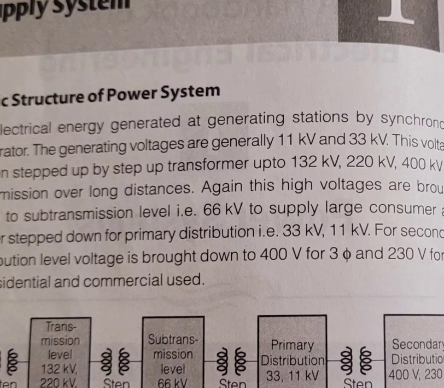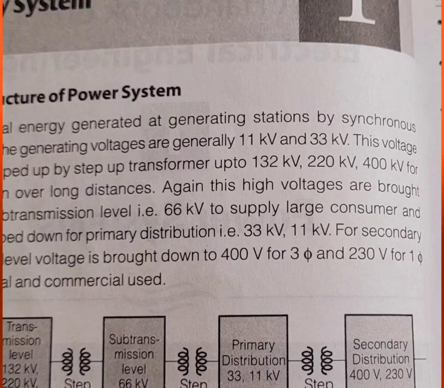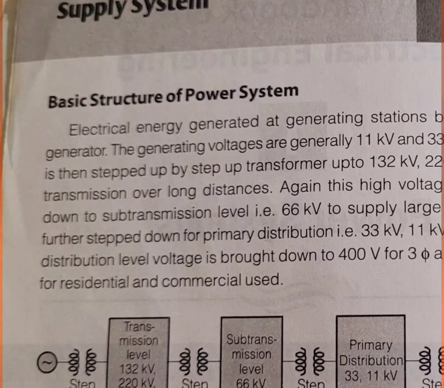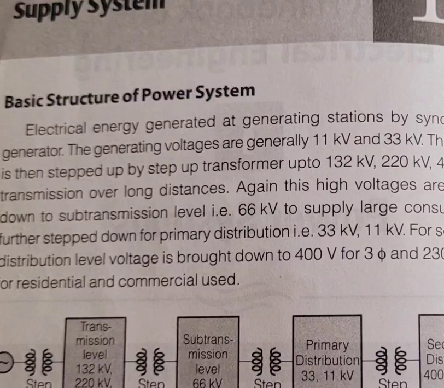The generating voltages are generally 11 kilovolt and 33 kilovolt. The voltage is then stepped up. See, at first the synchronous generator will be there. After that, it will be stepped up by a transformer.